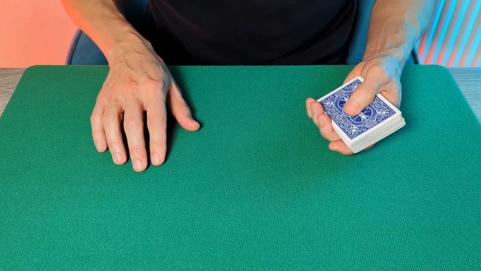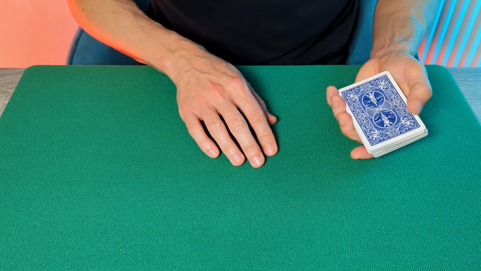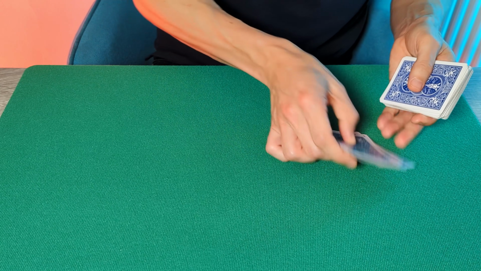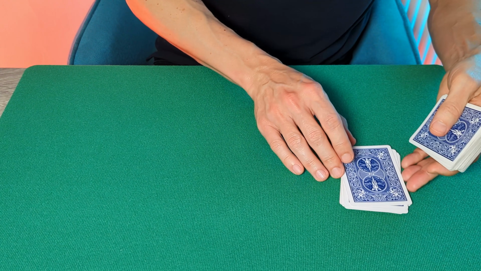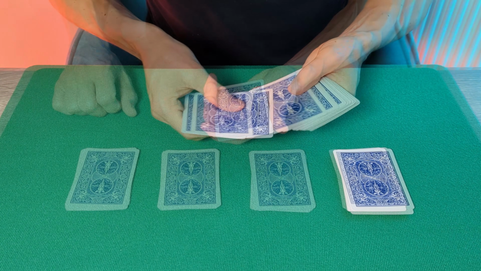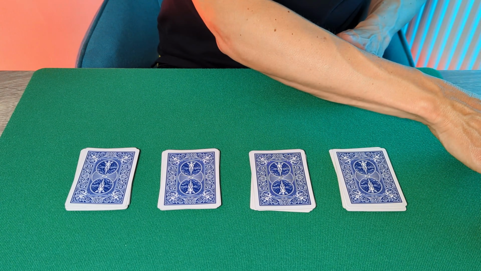Now you can do this however you like. You can just deal the cards straight to the table, or you can just count them off from the deck. 1, 2, 3, 4, 5, 6, 7, 8, like so. And just do that for 4 piles. With that done, you can place the rest of the cards aside. You no longer need those.